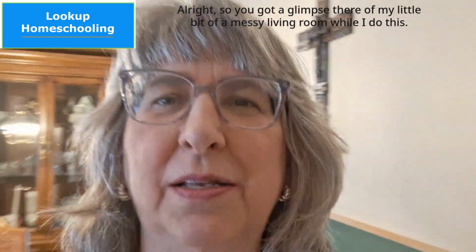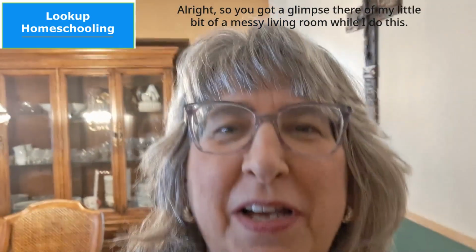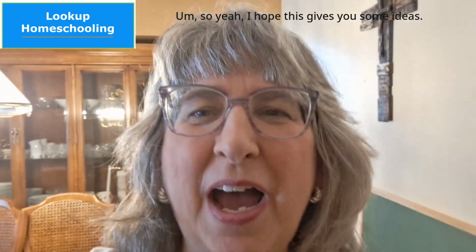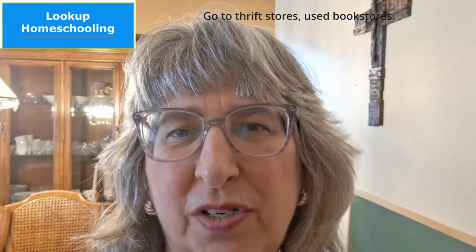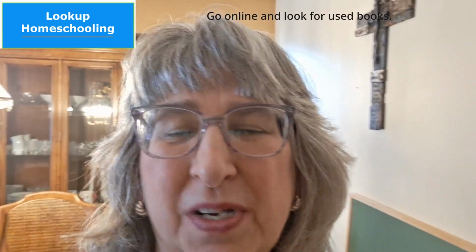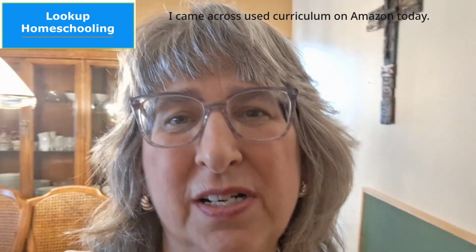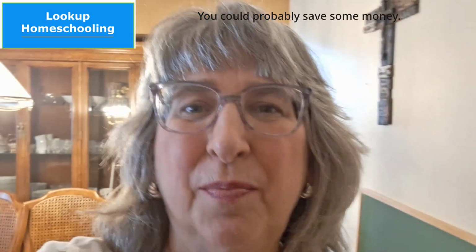All right, so you got a glimpse there of my little bit of a messy living room while I do this. So yeah, I hope this gives you some ideas. Go to thrift stores, used bookstores. Go online and look for used books. I came across used curriculum on Amazon today. Do some searching, you could probably save some money.